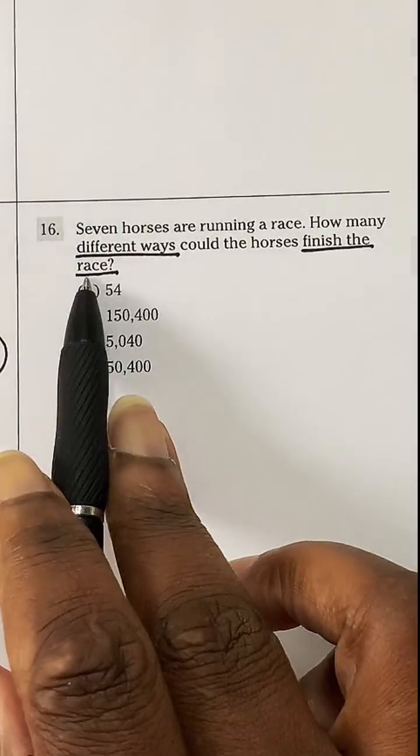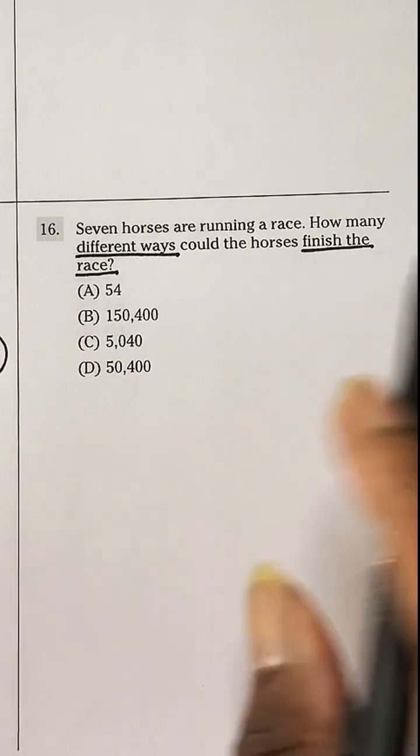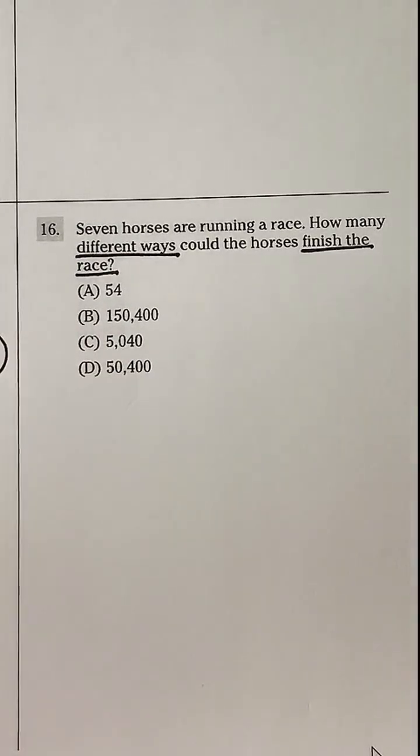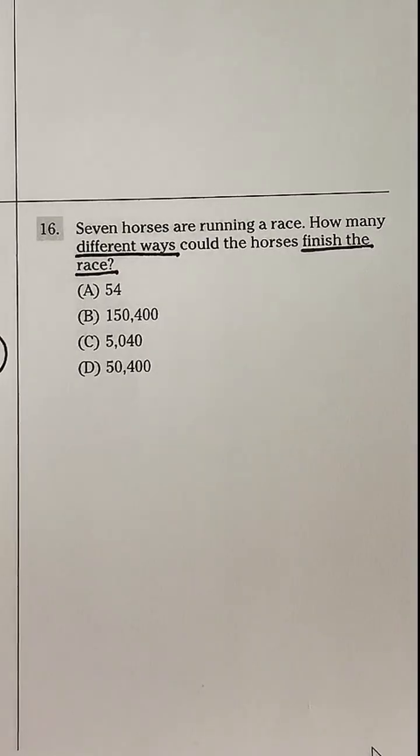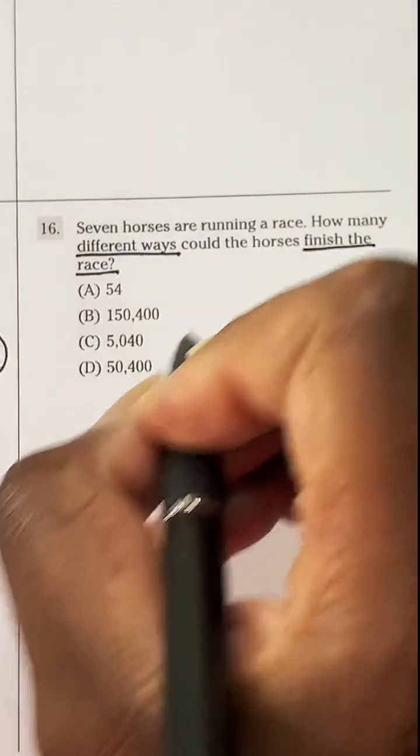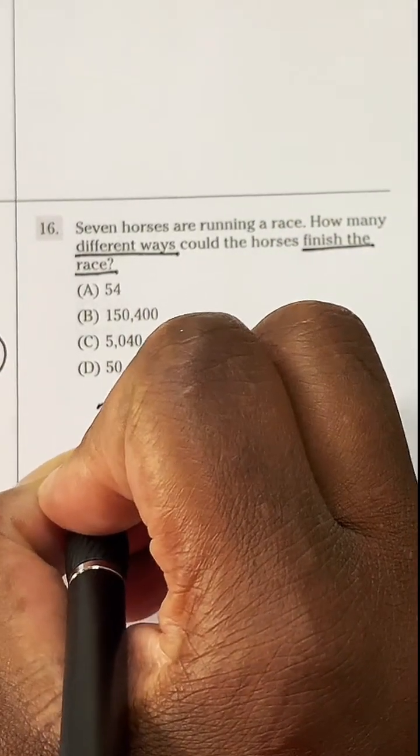But when you're in a race and you're finishing, there's got to be an order. Who's going to finish first? Who's going to finish second, third, fourth, fifth, sixth, and so on. So this is when you have a factorial.